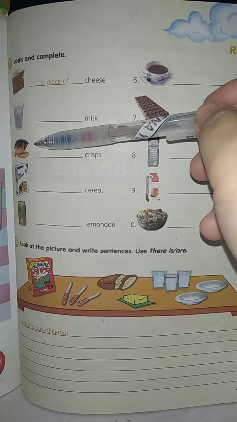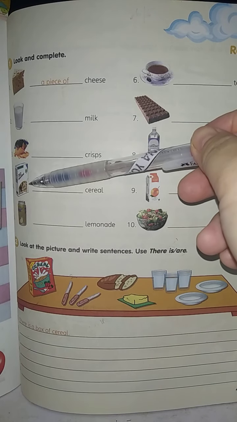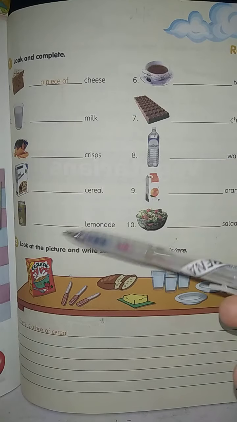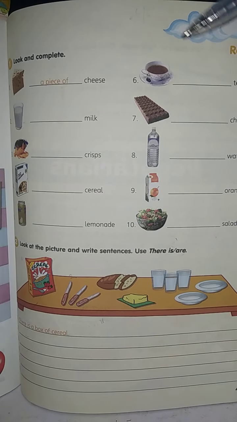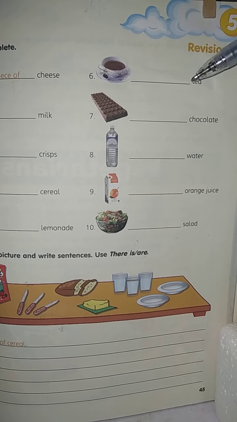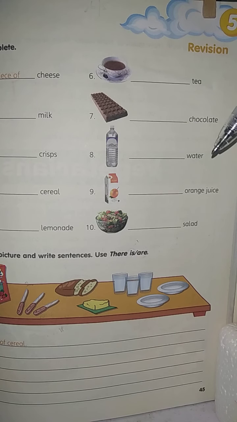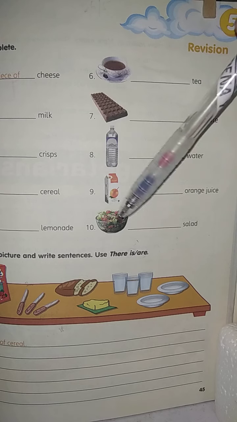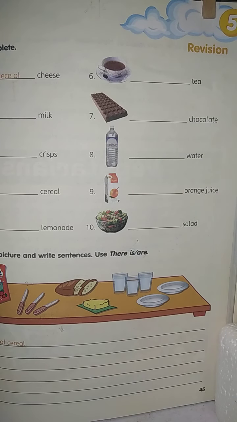How many packs of chips? How many boxes of cereal? How many cans of lemonade? How many cups of tea? How many bars of chocolate? How many bottles of water? How many cartons of orange juice? And how many bowls of salad? Answer those questions and write the answers.